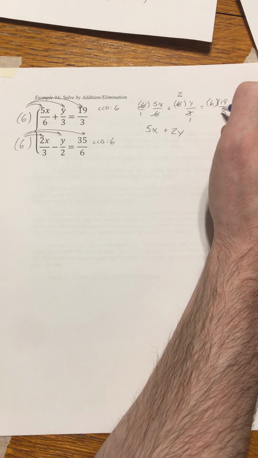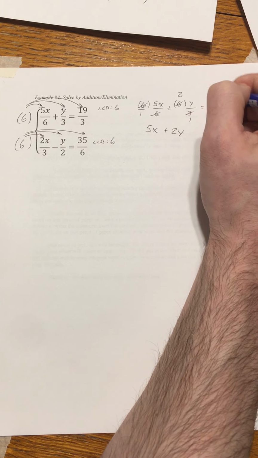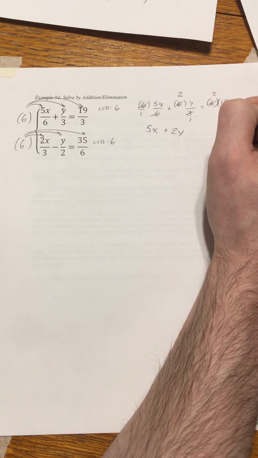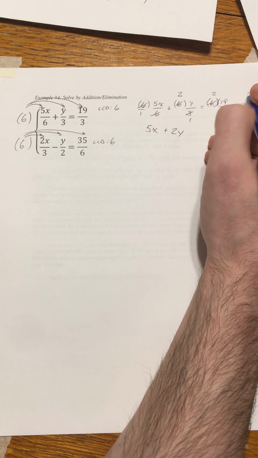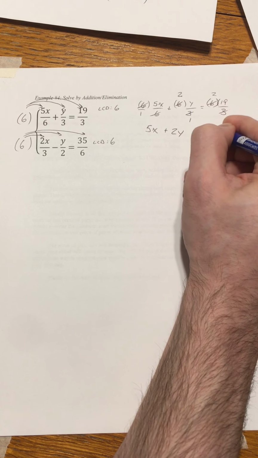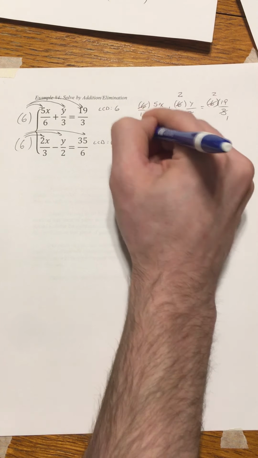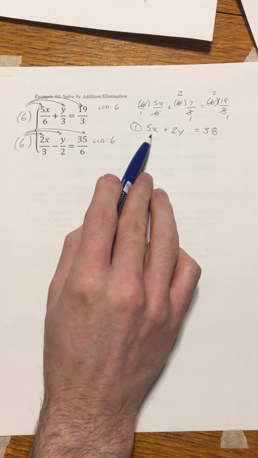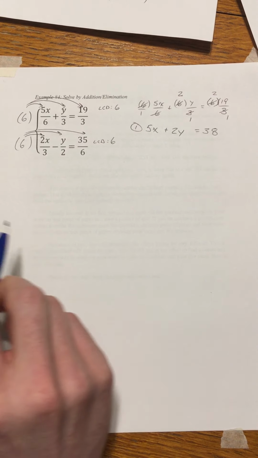Now this last one is the same concept. 3 goes into 6 2 times. 3 goes into 3 1 time. 2 times 19 is 38. 38 divided by 1 is still 38. So now our first equation without fractions is 5x plus 2y is equal to 38.